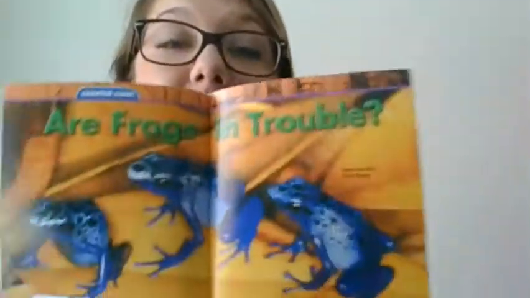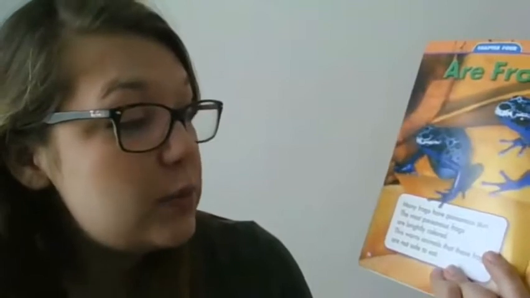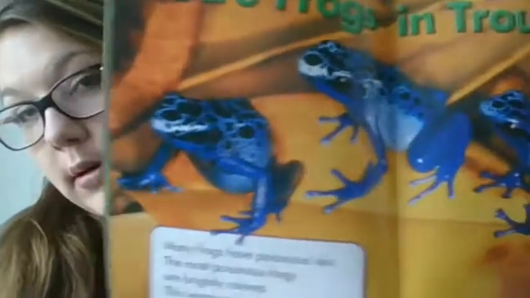All right, chapter 4. Look at these big words at the top. I know that that is the title of this chapter and that this is going to be the heading for this page. Look at these super bright blue frogs. So fun. Many frogs have poisonous skin. The most poisonous frogs are brightly colored. This warns animals that these frogs are not safe to eat. So the brighter the frog, you know that, oh, those are poisonous. We don't want to eat those, right? So that's kind of a warning for animals. Over here, it says blue poison dart frogs. Those are really cool. Those might be my favorite.